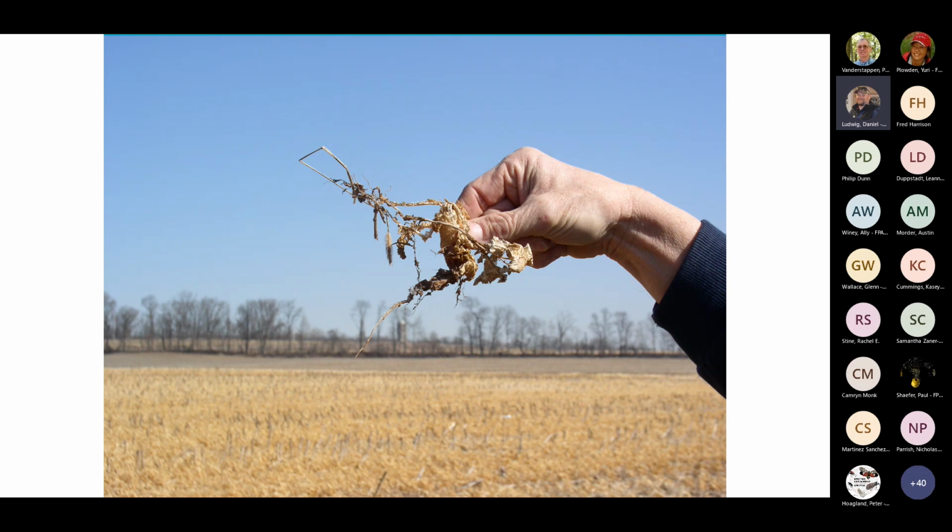Okay, let's look closely at this picture. What is the problem? I've got to vote for compaction. Very good. If you look at the root of this soybean plant, you can see that it makes a sharp 90-degree bend, meaning that it has hit some sort of compacted layer, and is going to impact the overall productivity of that plant and its ability to reach its full production potential.